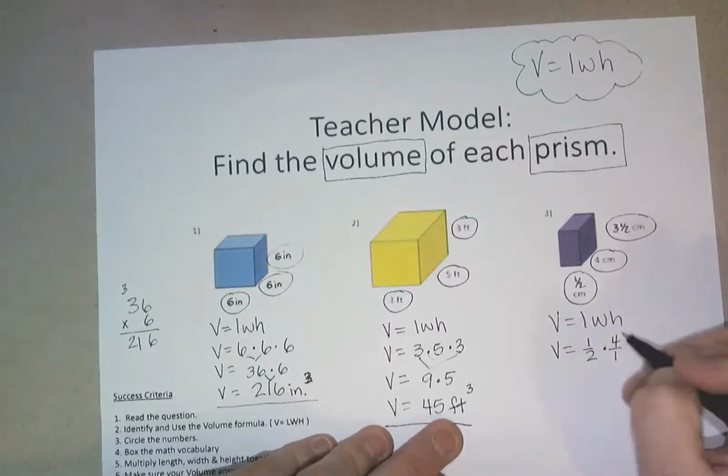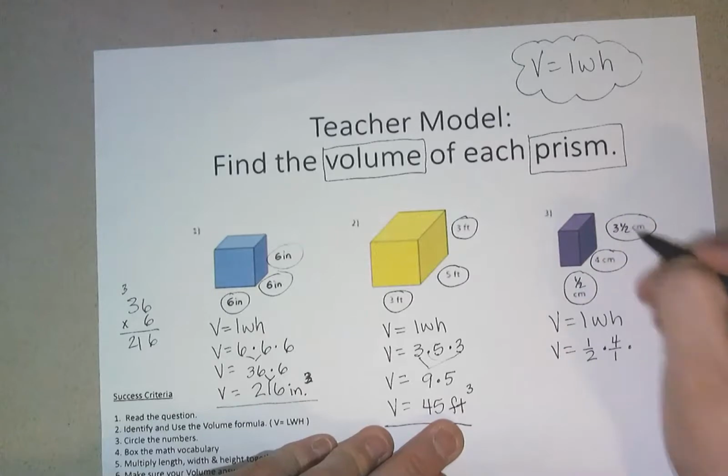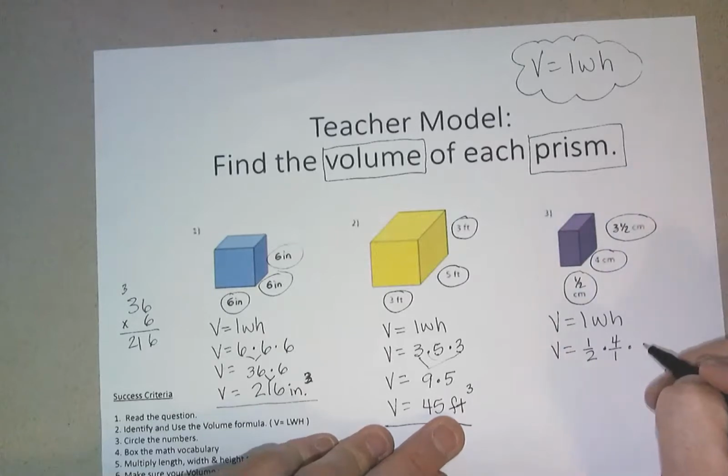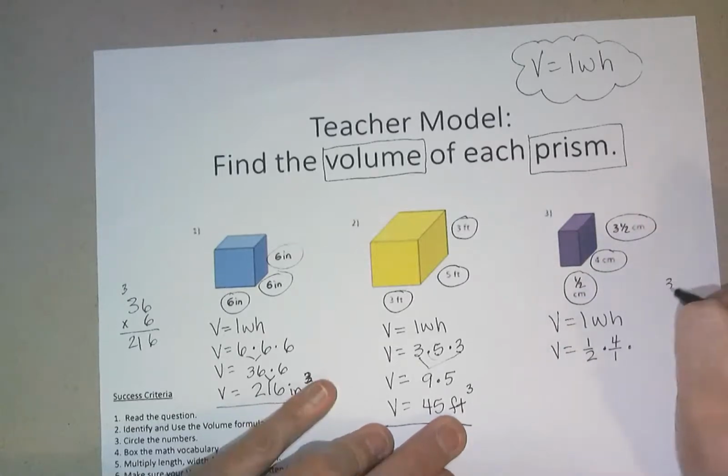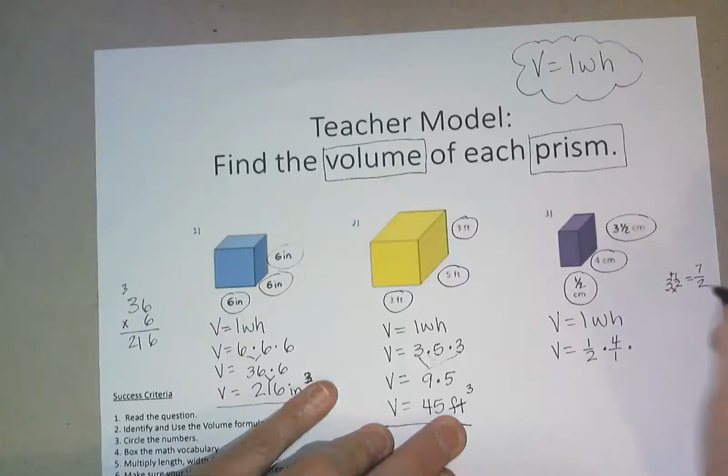It still means 4. And then 3.5, I can change to an improper fraction. Another grade, 3 times 2 is 6, plus 1 is 7. Keep your denominator. So 3.5 is the same as 7/2.